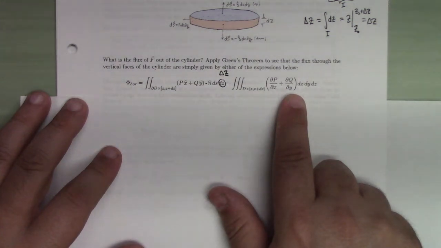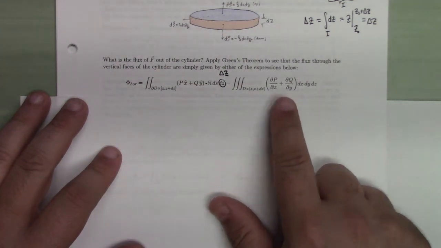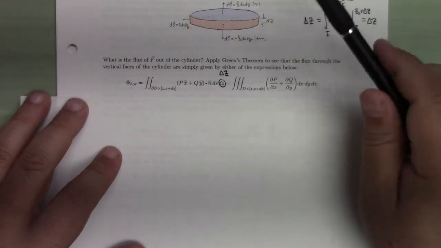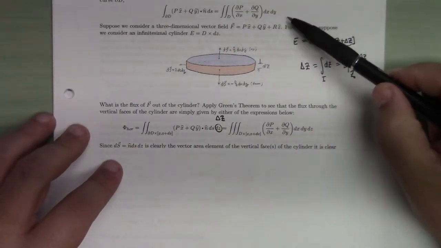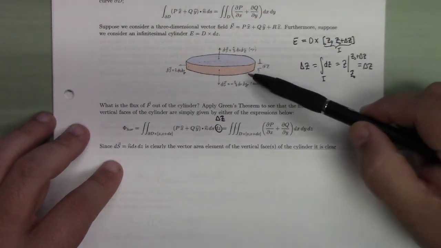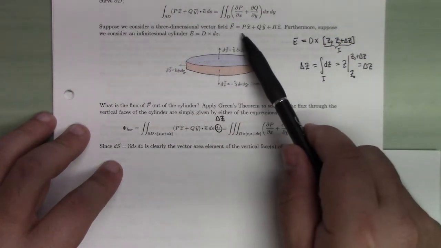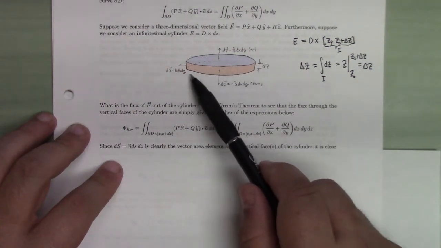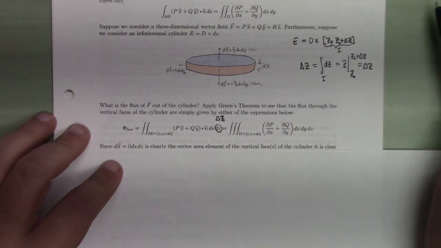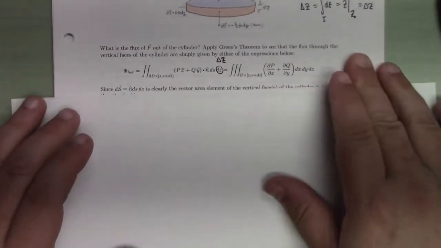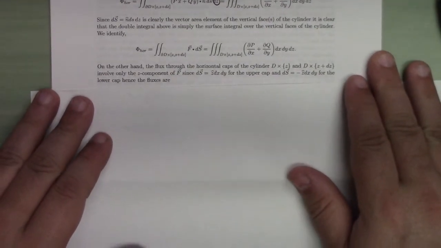But for the vector field PQR, there's also this R z-hat part. Now, the R z-hat part we could ignore on the sides because the normal to the sides has no Z component. So when you take the dot product of F with dS for the sides, the R was irrelevant. That's part of this argument, all right? But of course, for the caps, the R part is not irrelevant. In fact, it's the whole story.